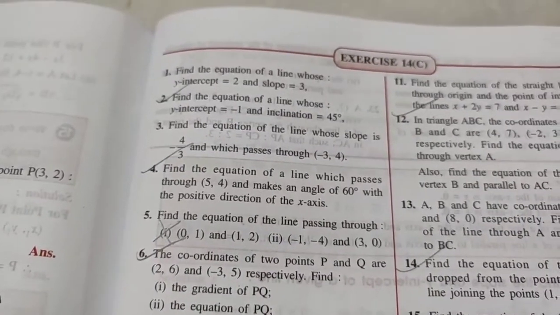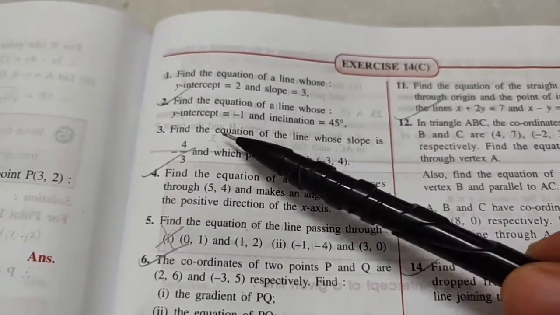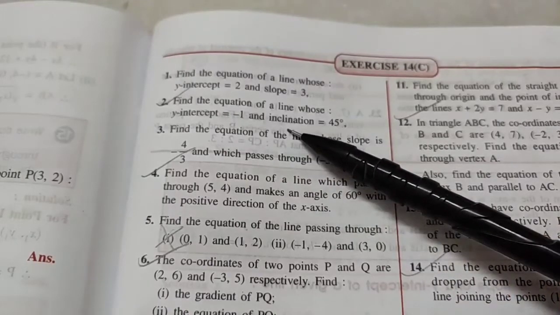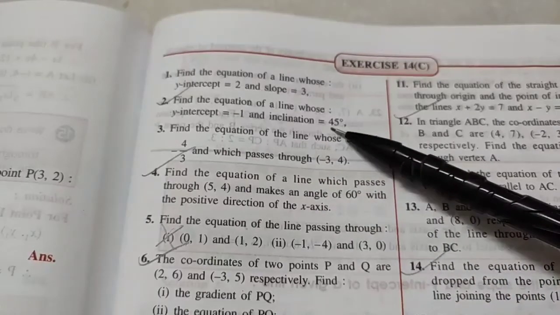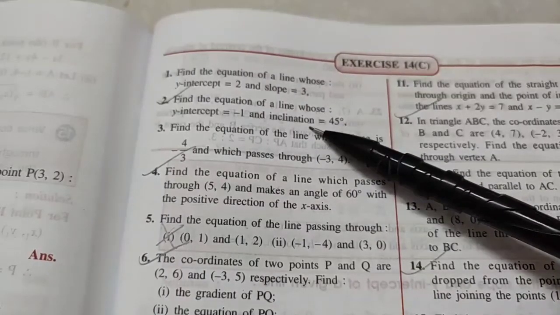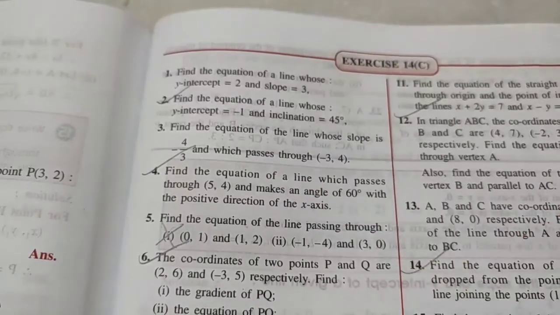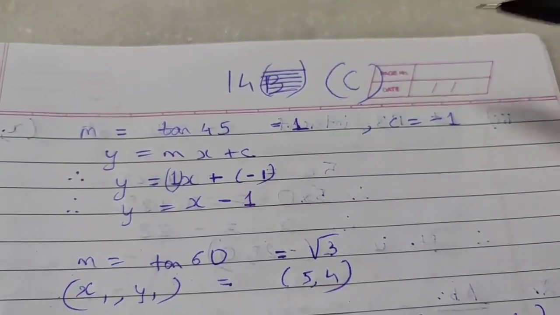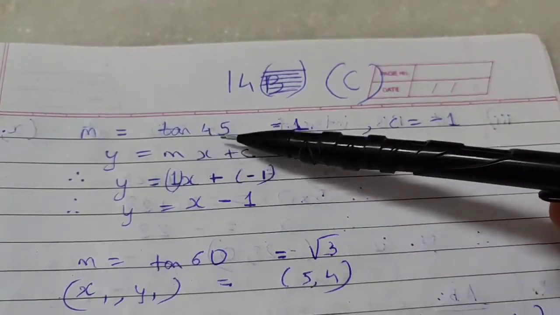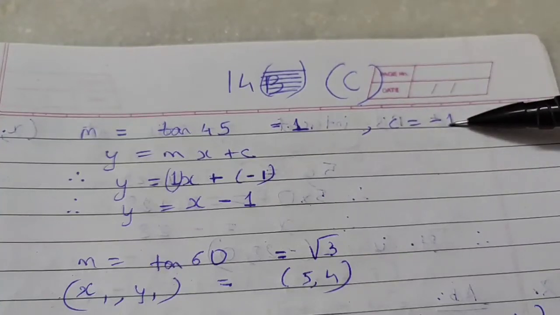Let's start with question number 2. Find the equation of a line whose y-intercept is equal to -1 and inclination is equal to 45 degrees. From the inclination, we will get the slope. And the y-intercept is given, which is nothing but c. So always write the data first. Slope is tan theta, which is tan 45, which comes out to be 1. And c is given as -1.